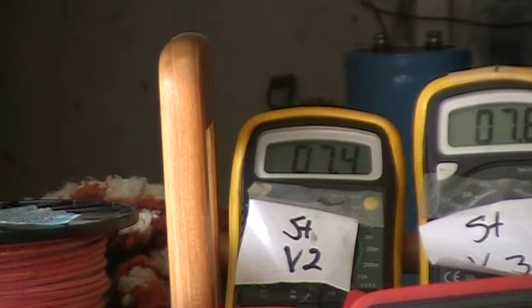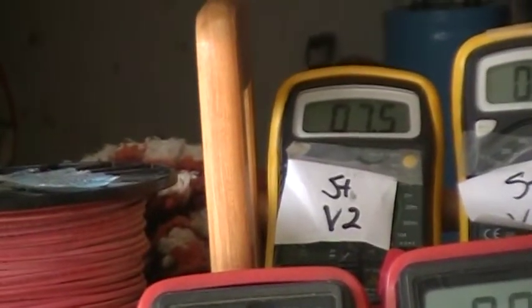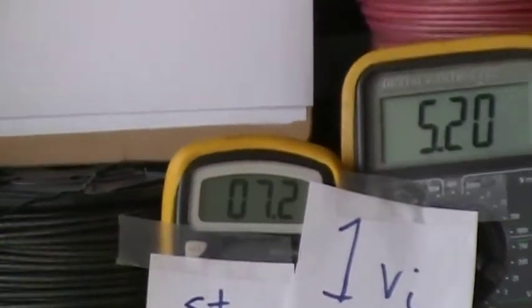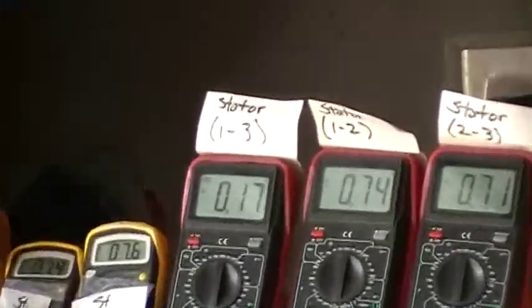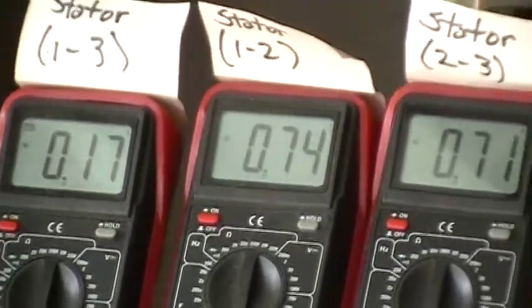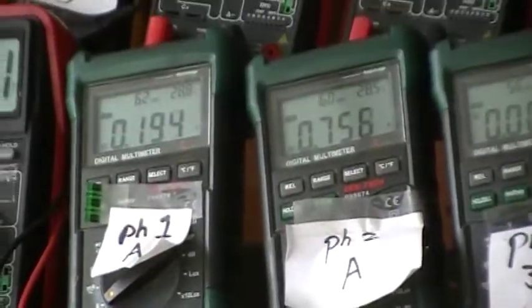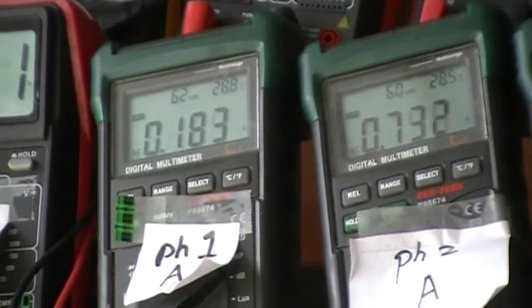Okay, we found that didn't change things either. 7.5, 7.2. We now have highly unbalanced amperage, and current on phase 1 has gone down.